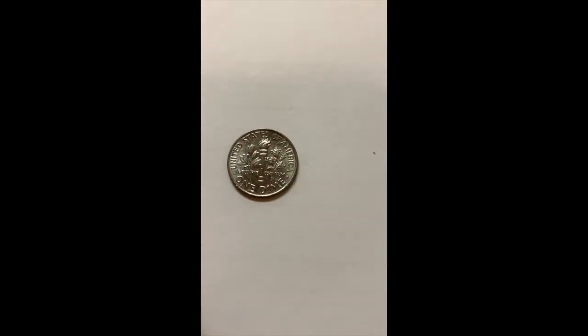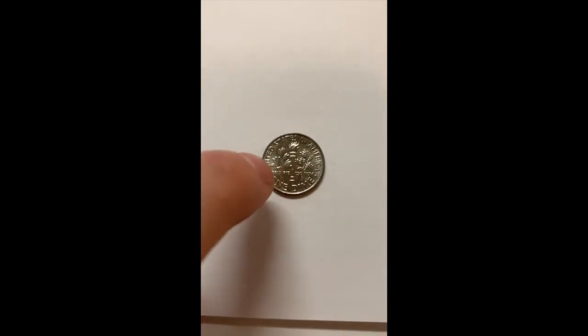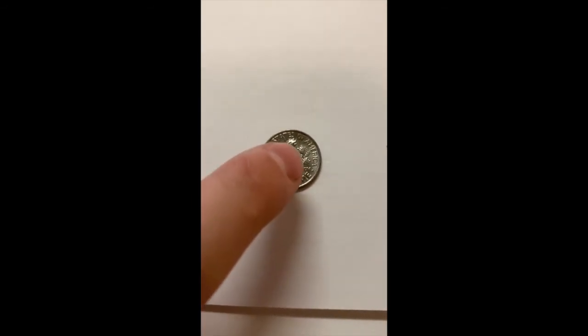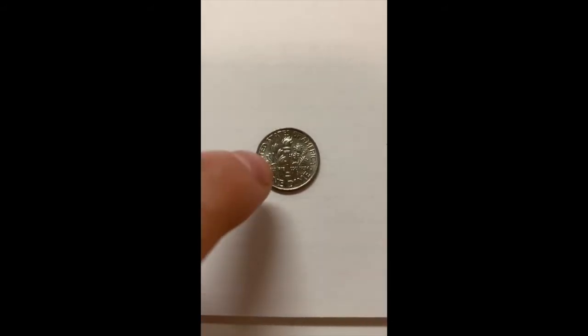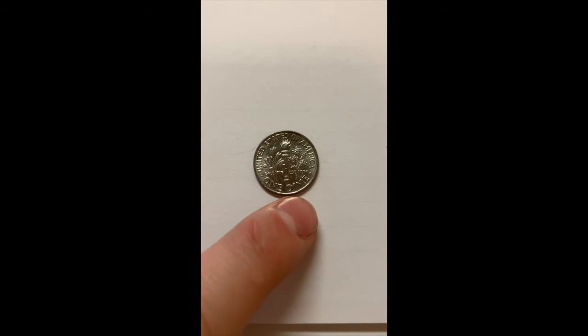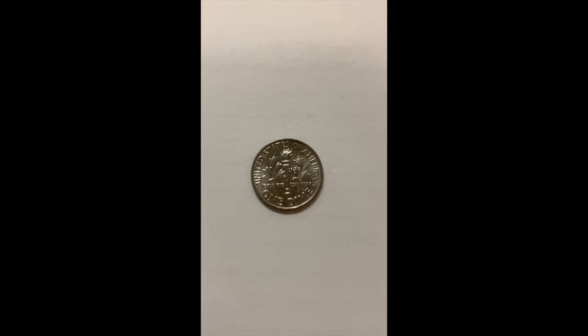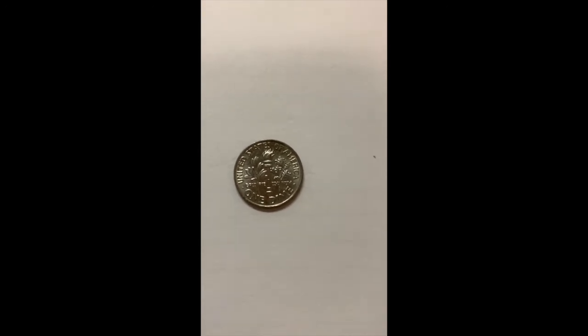On the back side of the dime, we see the olive branch for peace, the torch for liberty, and the oak tree for strength and independence. And again, we see that it says 1 dime under here. So it doesn't say the actual amount of money it costs. So we just need to know that it is 10 cents.